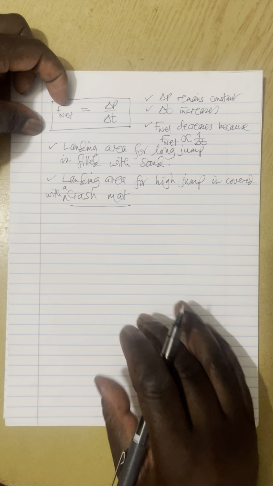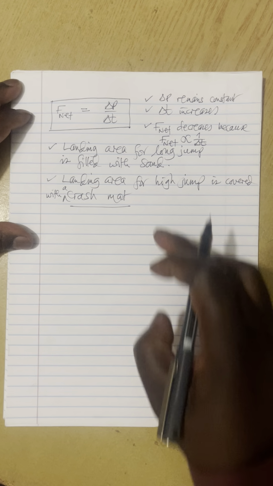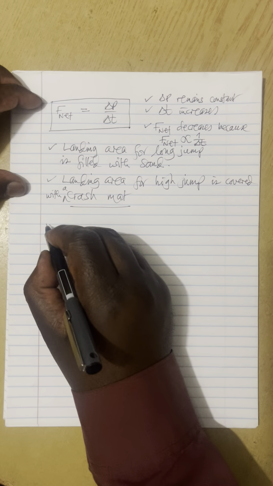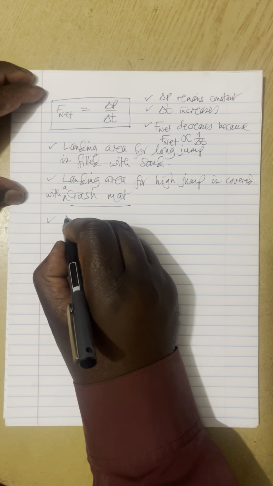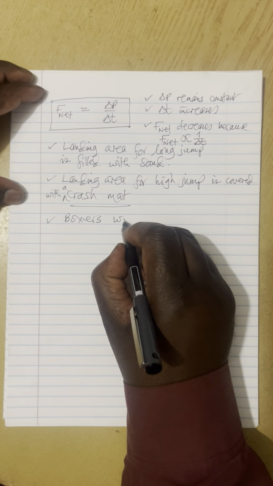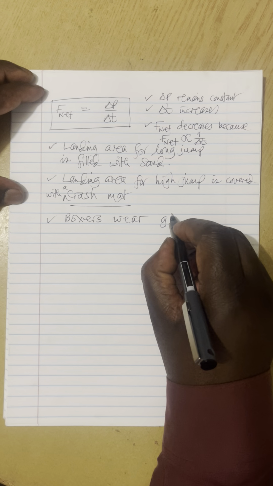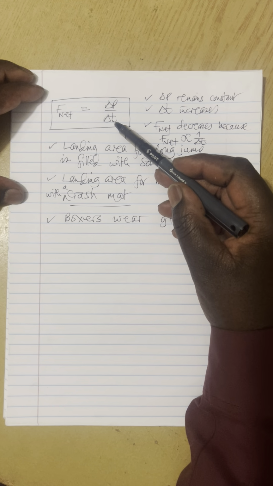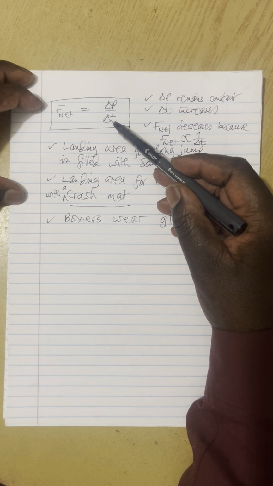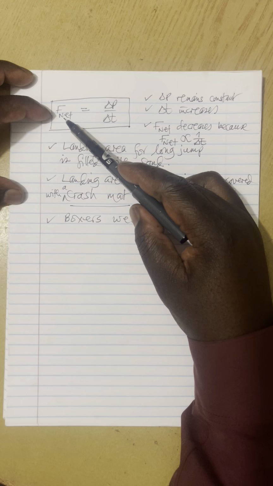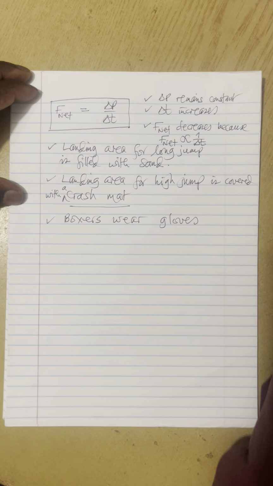So the crash mat increases contact time while change in momentum stays constant and net force decreases. We also have boxing athletes, boxers. What do they wear? They wear gloves. Why? In order to increase contact time when the blow is landing. Contact time is increased, change in momentum stays the same, net force decreases, and so the risk of injury is actually minimized.